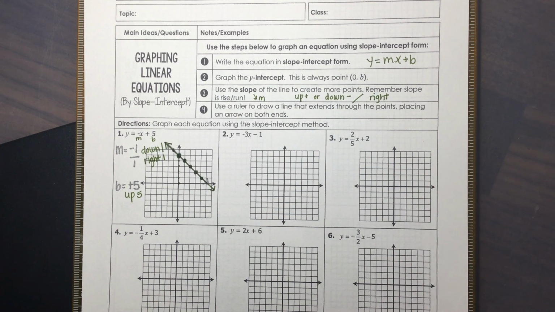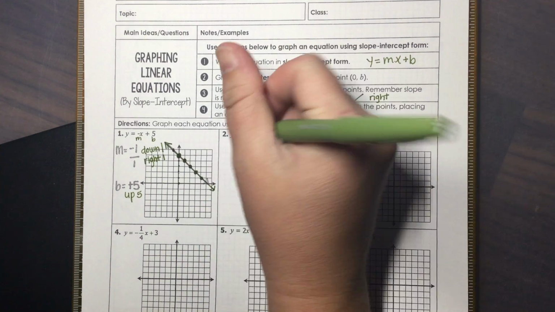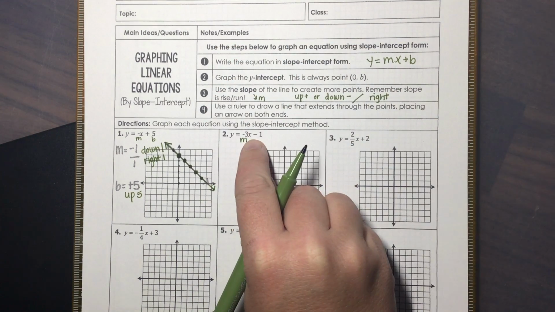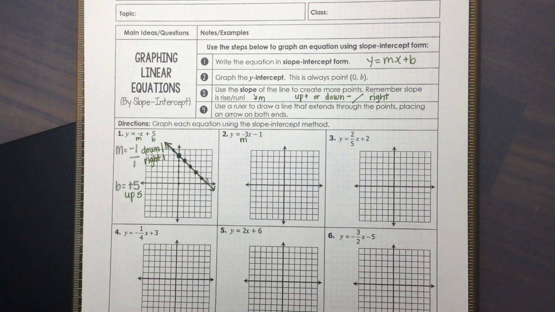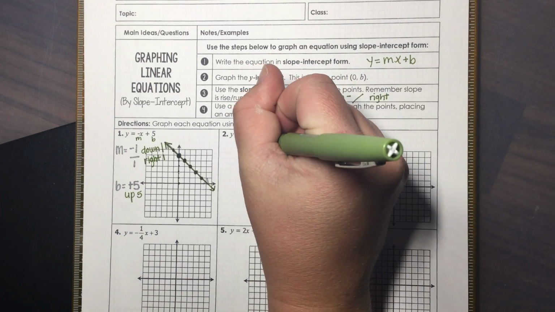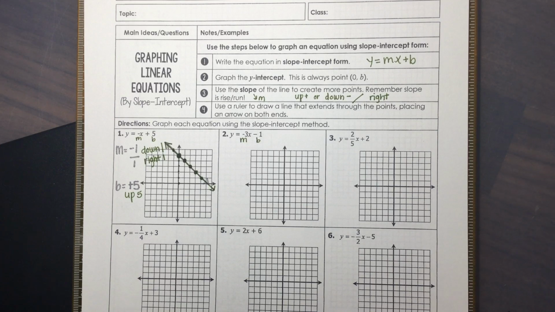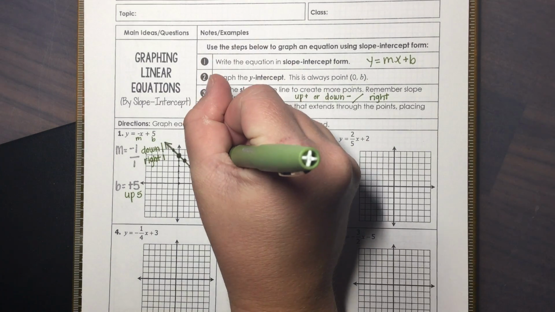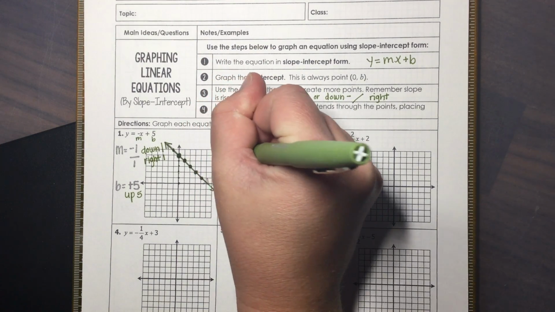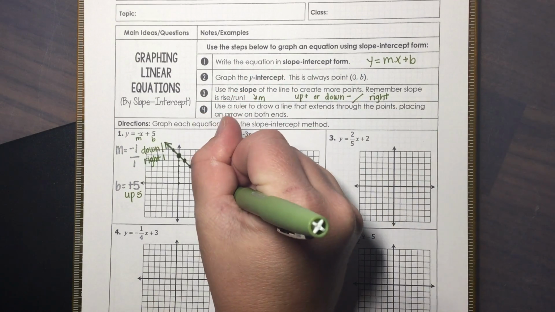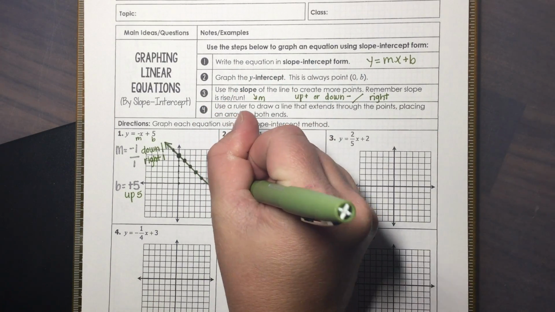All right. So on number 2, I know that my -3 is with that x, so that's going to be my m, and that -1 is going to be my b. All right, get in the habit of labeling those. So my slope is going to be -3, and my y-intercept is going to be -1.